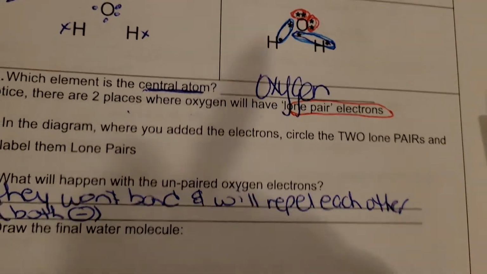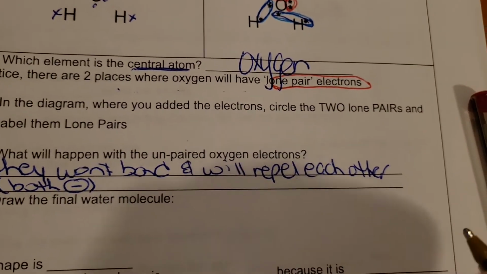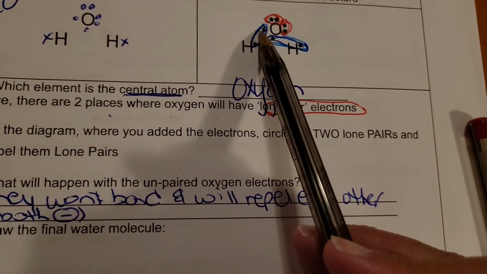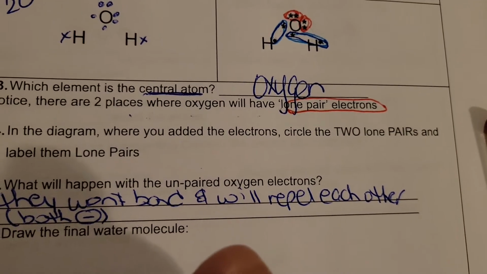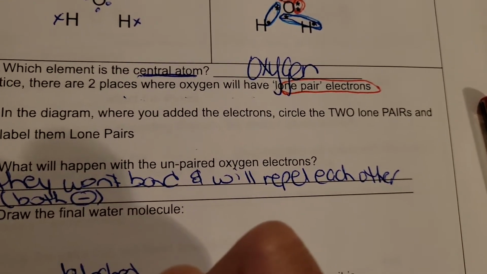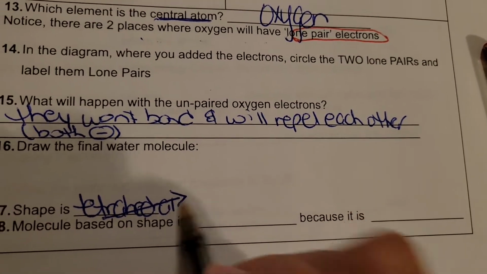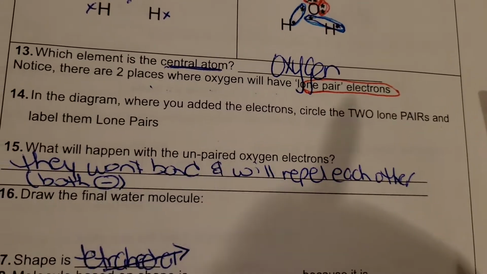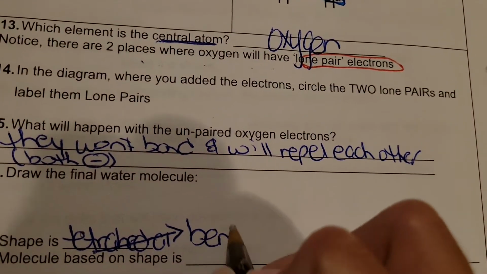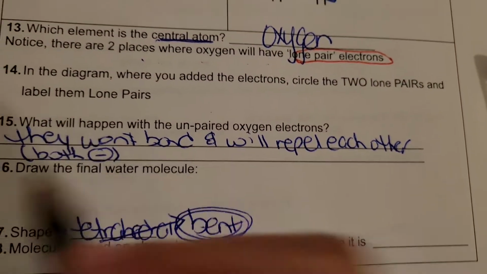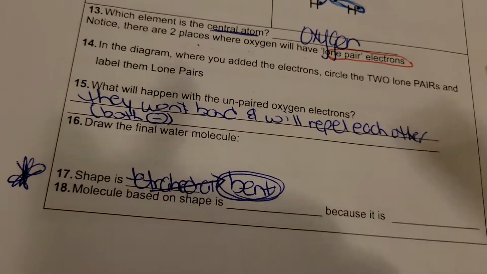They're going to be pushing these away as much as they can. So what ends up happening is we have 1, 2, 3, 4 potential sites. So it starts off that it could be a tetrahedral. But since it's missing not 1, but 2 now, it can't be a pyramid, so it's going to have a bent shape. And like I said, if you can remember one thing from chemistry, remember that water is bent.